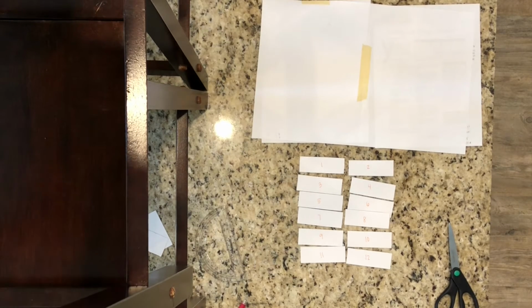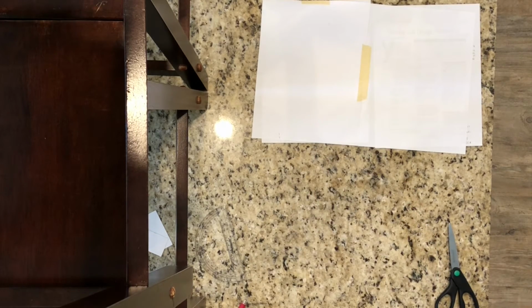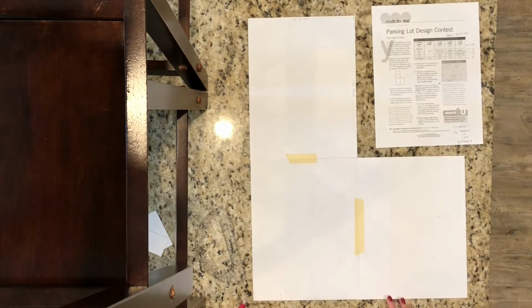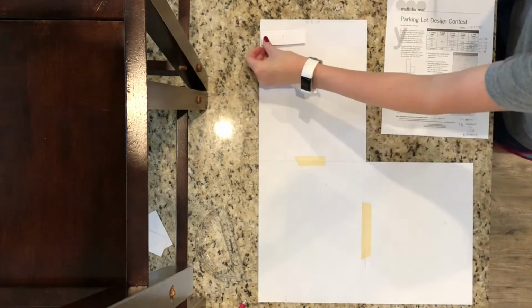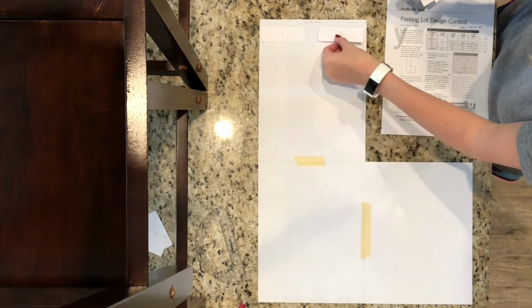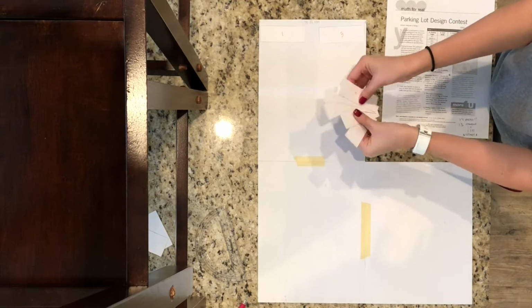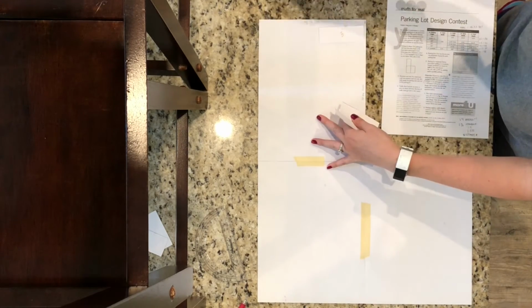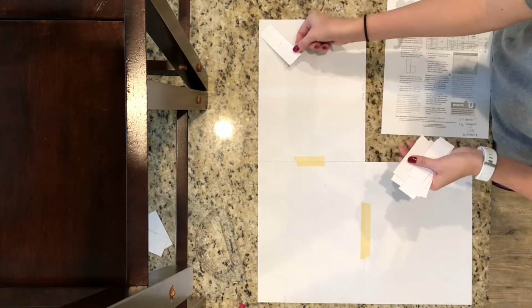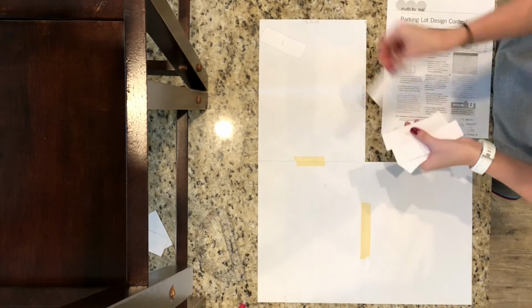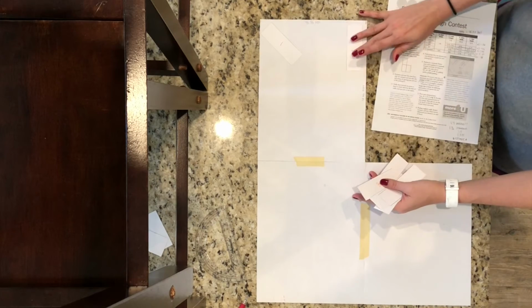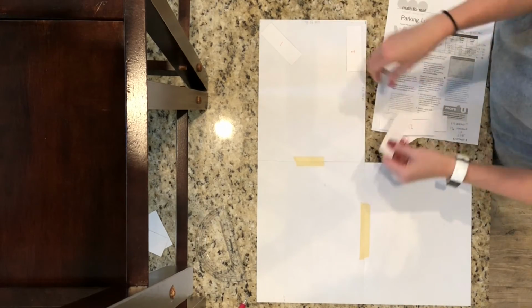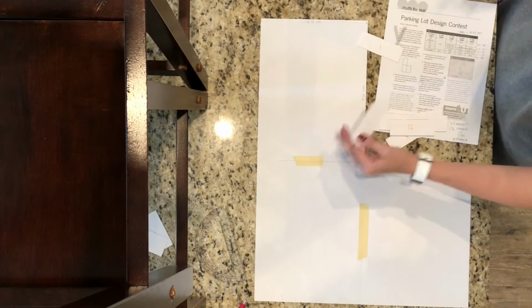Now that I have all my cars cut out, I am just going to play around with them on my blueprint of my parking lot, just to see what will fit where. I also have to keep in mind that even though these are supposed to represent cars, it's not necessarily the amount of space in the parking spot, because as we know, when we drive cars, the parking spot should be larger than your car. So the parking spot is going to take up more space than just the car is. We can't just pack all the cars in there really tight. So that's another thing that we have to keep in mind whenever we are doing these.